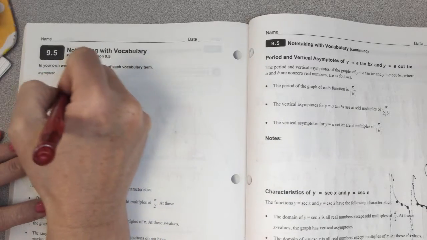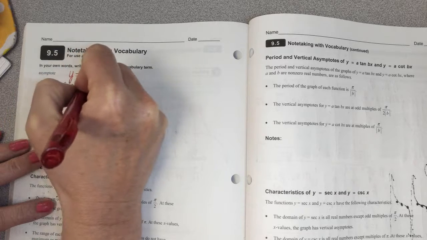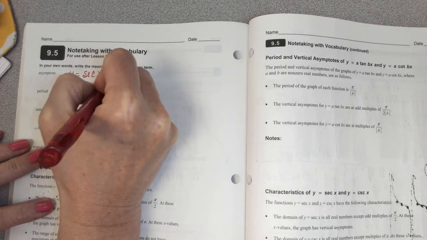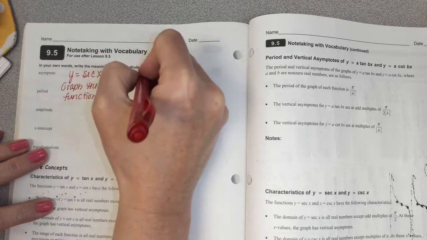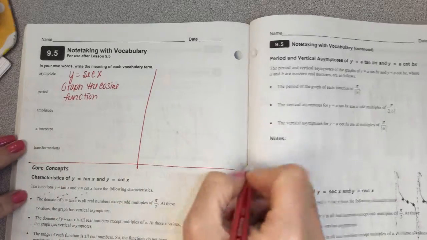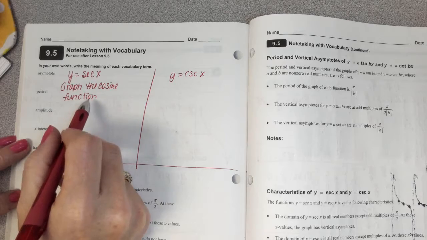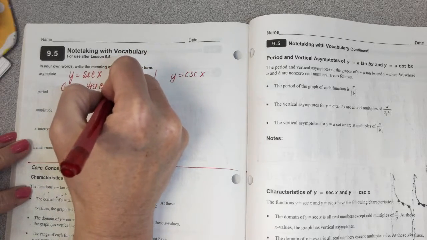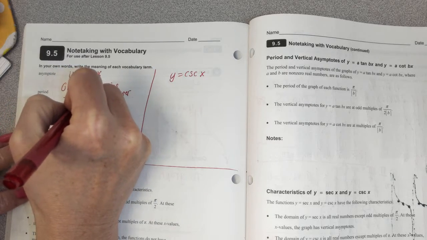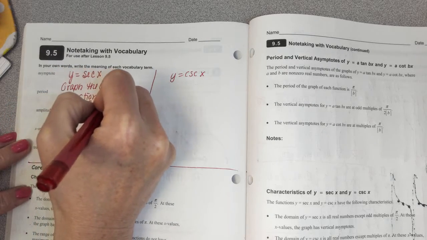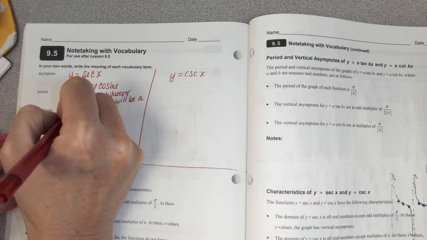To graph y equals secant x, all we have to do is graph the cosine function. I'm going to divide this up because we're going to do cosecant over here. Okay, graph the cosine function. Wherever we have 0, there will be a vertical asymptote. Just put VA.